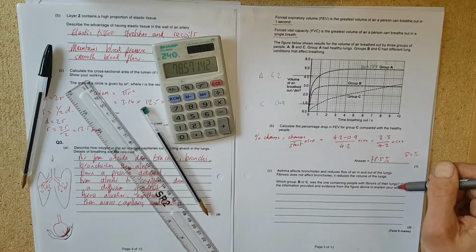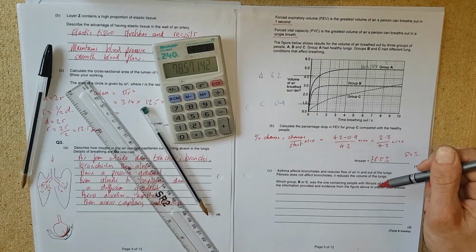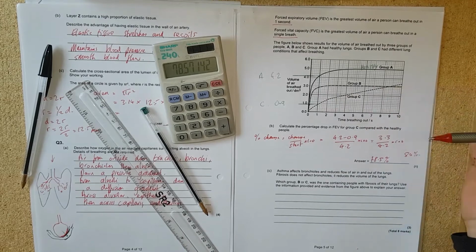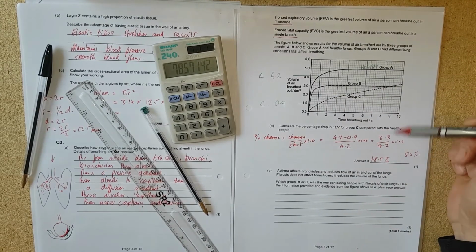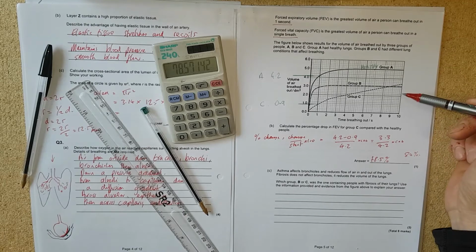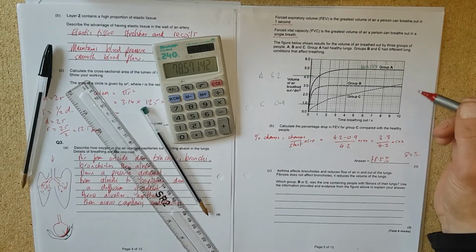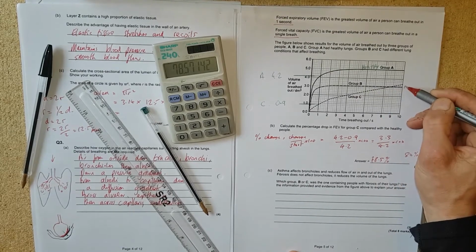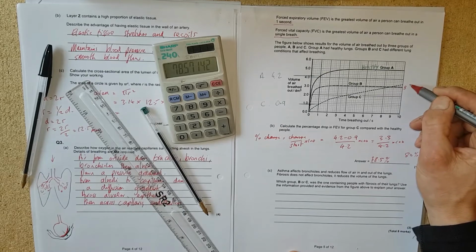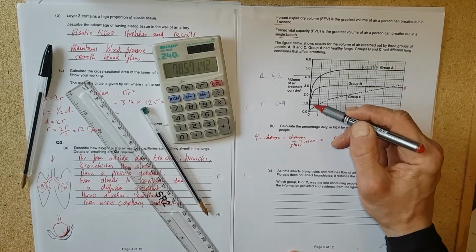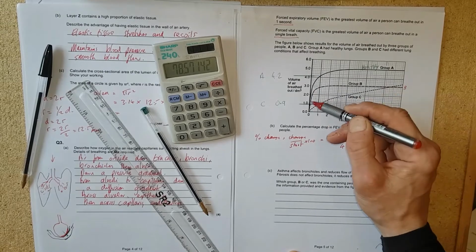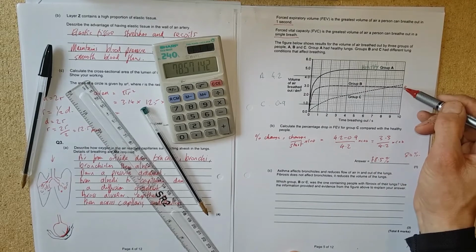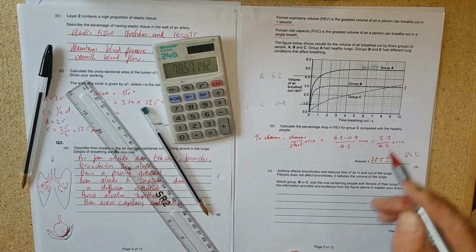So fibrosis doesn't affect the steepness of the line, but it affects the volume. As we can see right here at the end, group B have got a lower volume than group C, and group B can also get air in and out pretty quick. So group B haven't got asthma because they've got a pretty steep line, but they've got a lower volume than group C. So we're going for B.